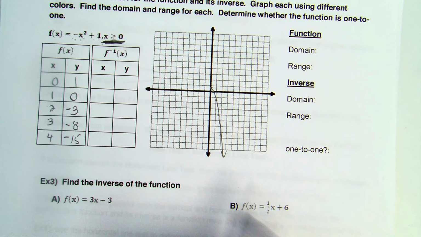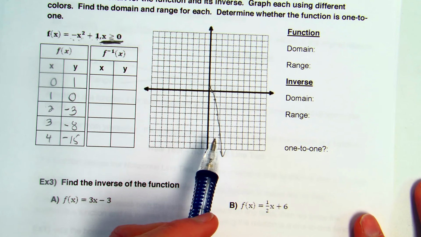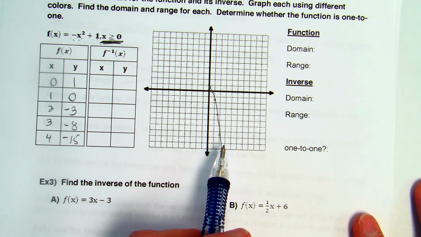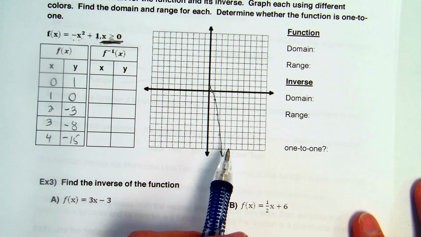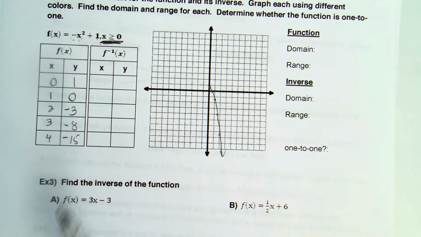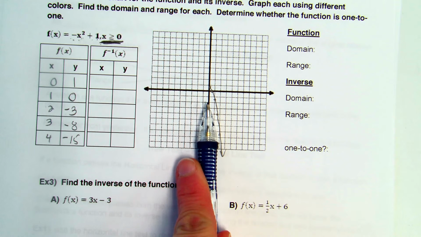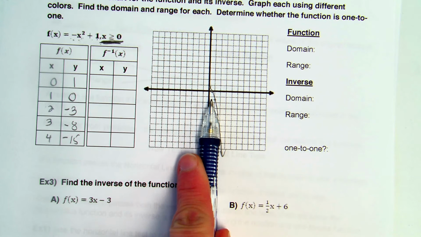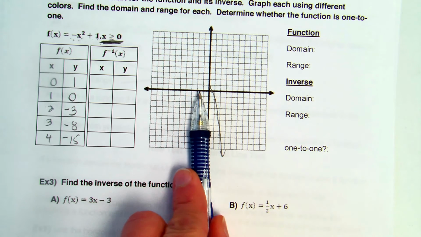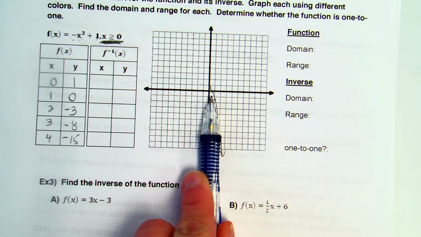Now, what is the domain of this function? Remember, the domain of a quadratic is normally all real numbers. Is this domain all real numbers? No, it is not a full-fledged parabola. It's only part of a parabola. Where does the domain start? Remember, the domain are my x values from where to where. Where does it start? Where does my graph start? At 0 and runs across to where?